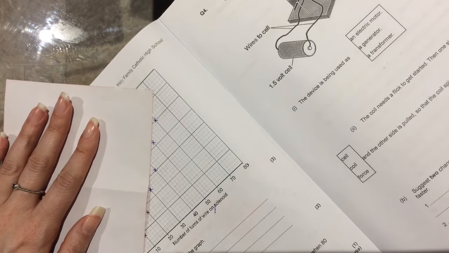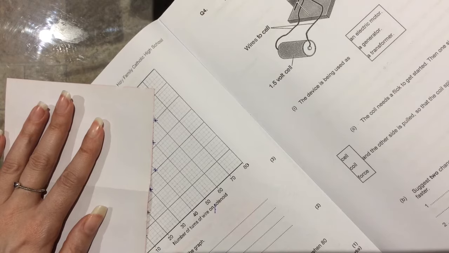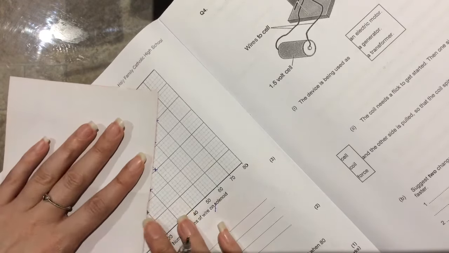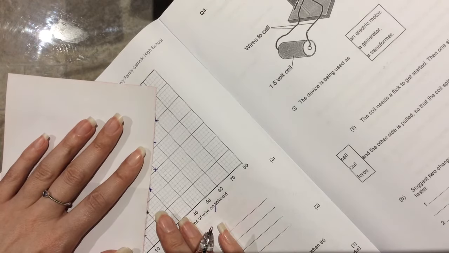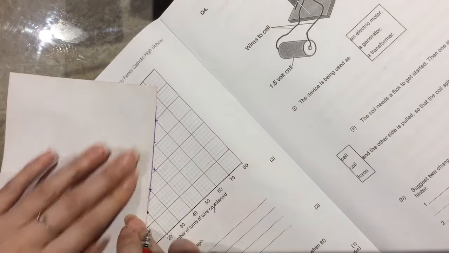Now this is where you go, where do I draw my line? And because all those points are on line and that one isn't, what I would tend to do is just shift your line ever so slightly down, okay? Because you can't really say it's going through that point, and so we'd end up with, whoopsie, that's why you should do it in pencil.